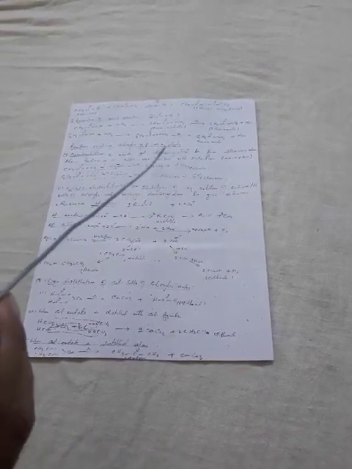Then we have the reactions which involve the carboxylic group as a whole. In this reaction we have decarboxylation. Decarboxylation means loss of carbon dioxide from the molecule. Now carboxylic acids get decarboxylated to form alkanes when their sodium or potassium salts are heated with soda lime. Soda lime is a mixture of sodium hydroxide and calcium oxide.